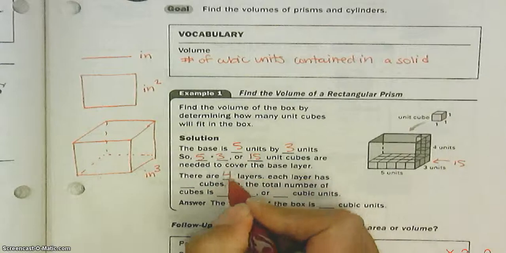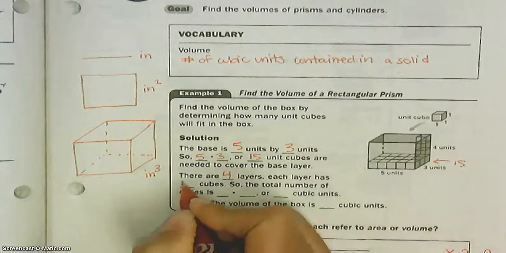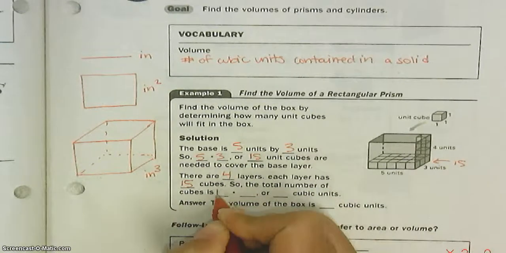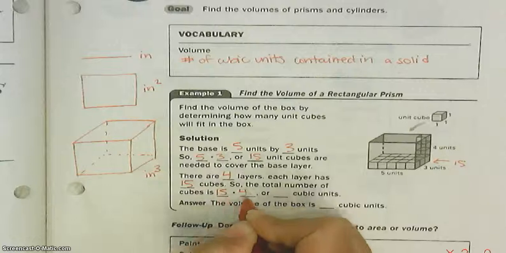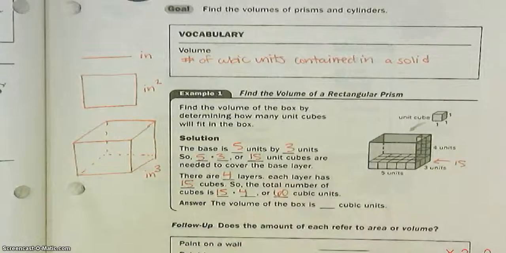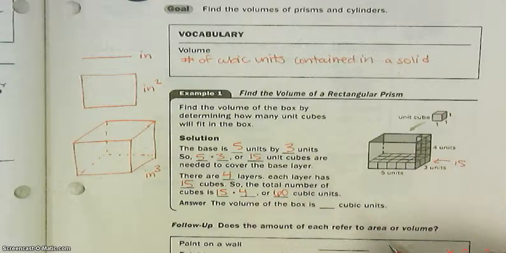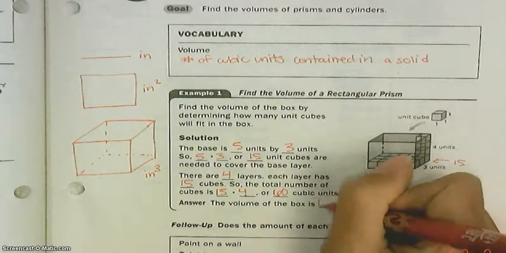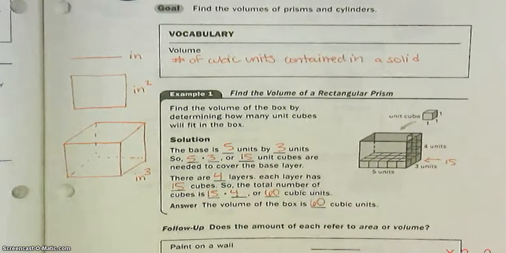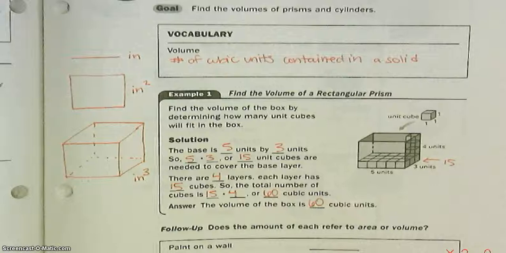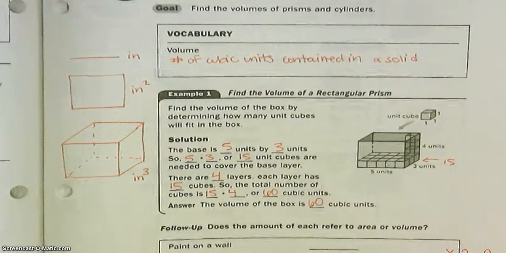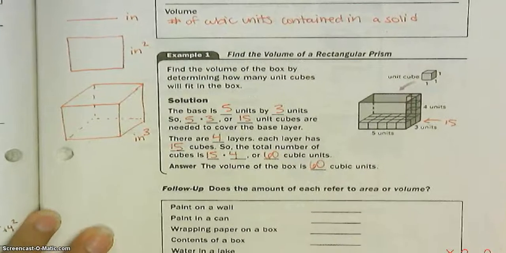There are 4 layers. Each layer has 15 cubes. So 15 times 4, or 60, is the volume. 60 cubic units, 60 unit cubes fit in that box. That's what volume is, how much a shape or solid will hold.